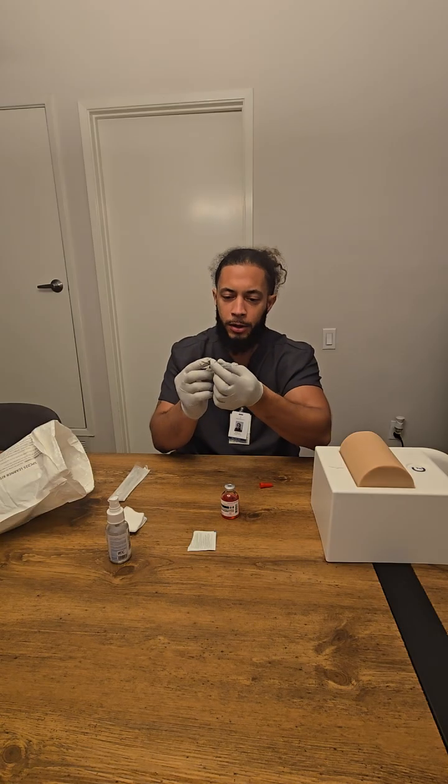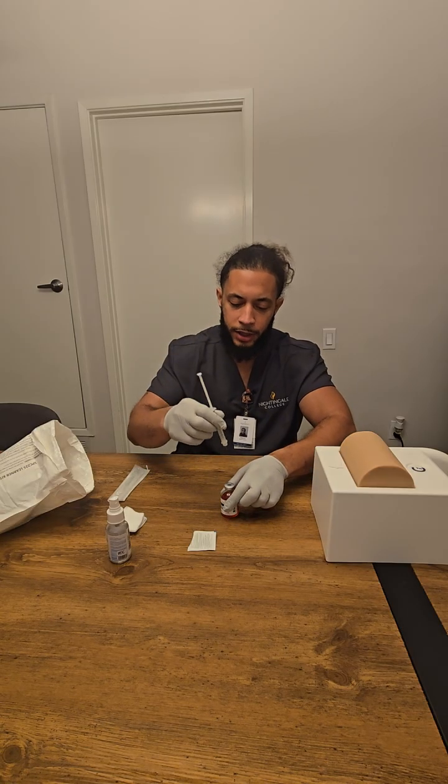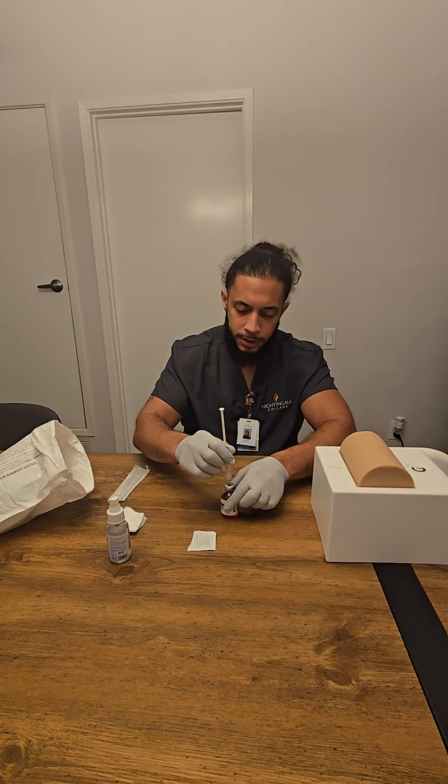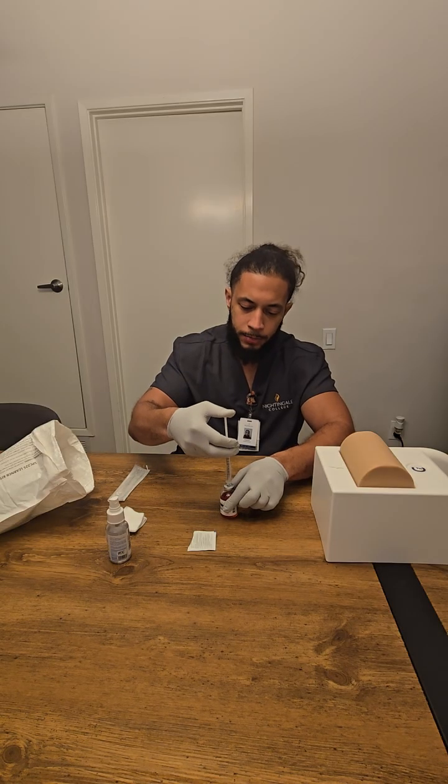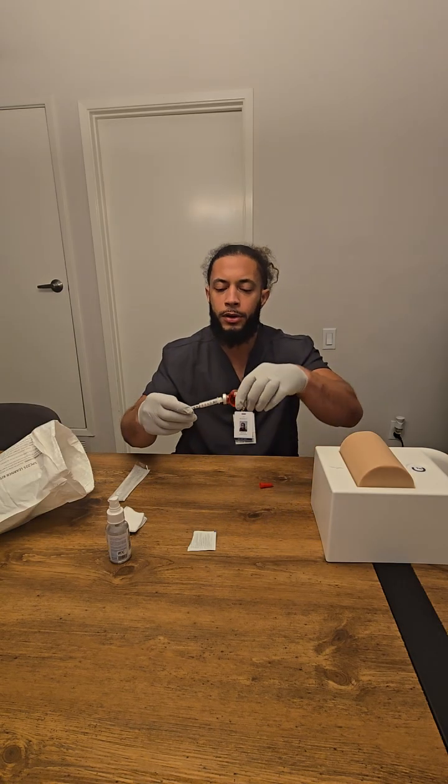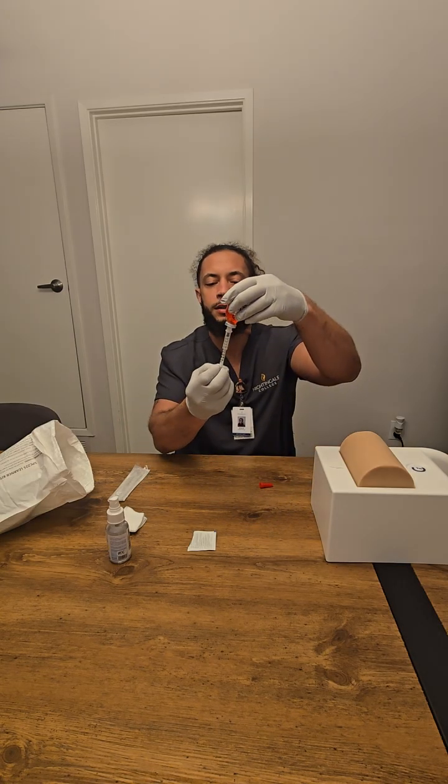Now I've drawn up 1 mL of air and I'm gonna insert it into my medication and put the air in, then invert the meds.